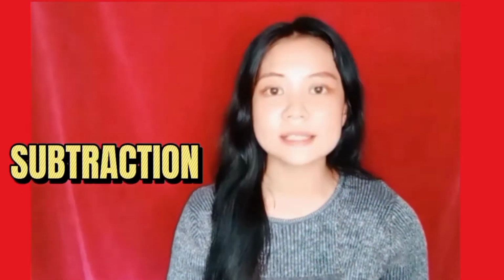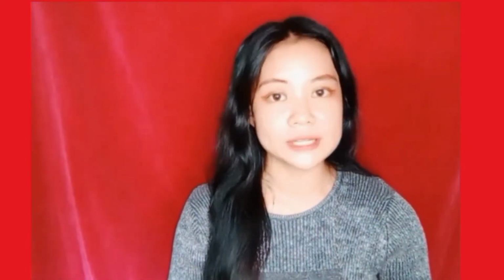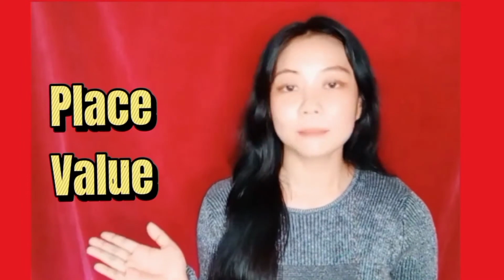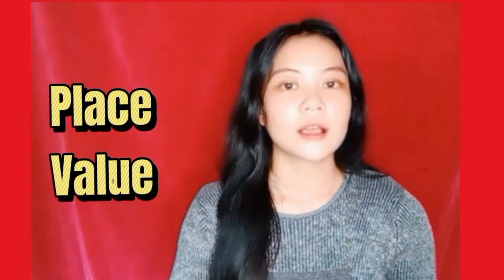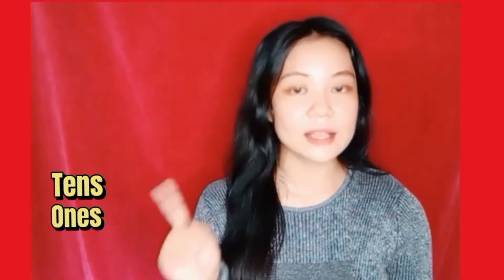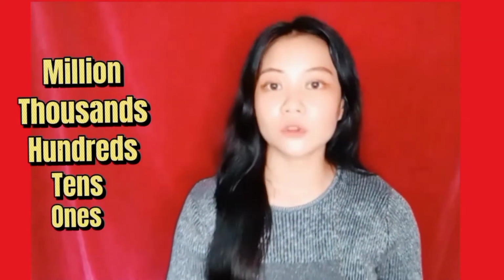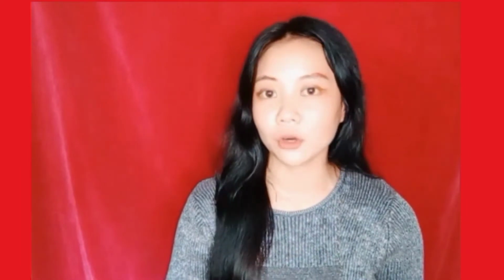Before anything else, take note, Kamatiniks. You need to know first about the place values, which are the ones, tens, hundreds, thousands, millions, and so on and so forth, because if you know the place values of the numbers, you should be able to identify and subtract the numbers correctly, okay?